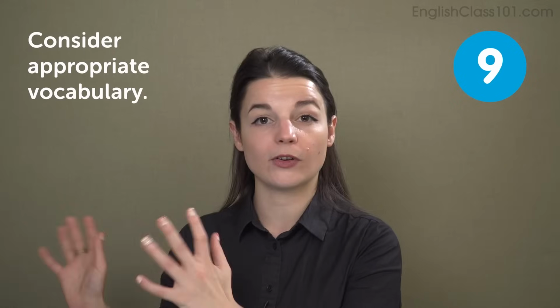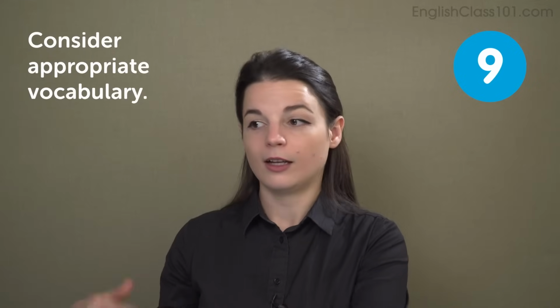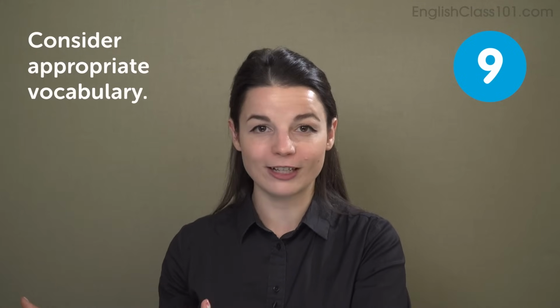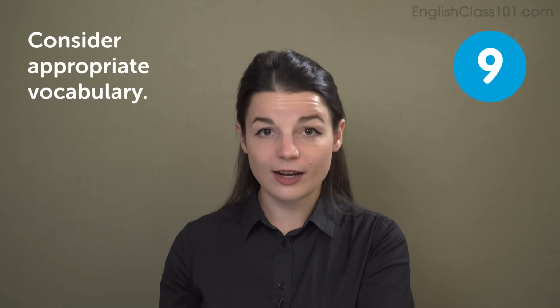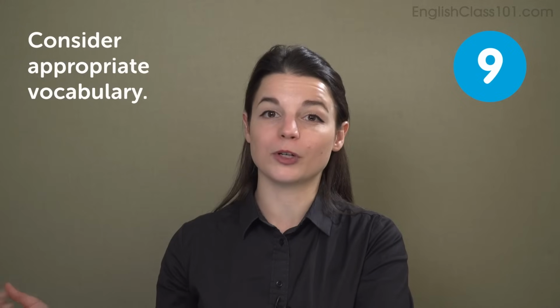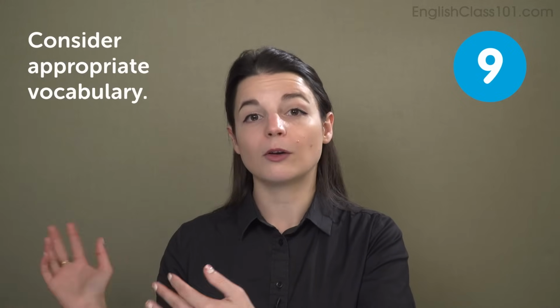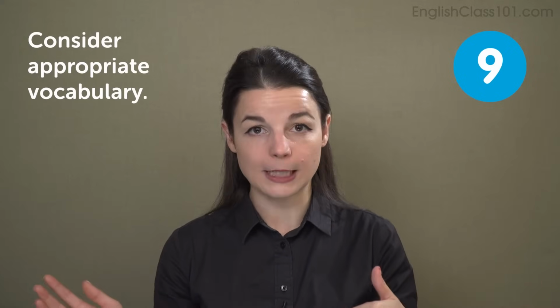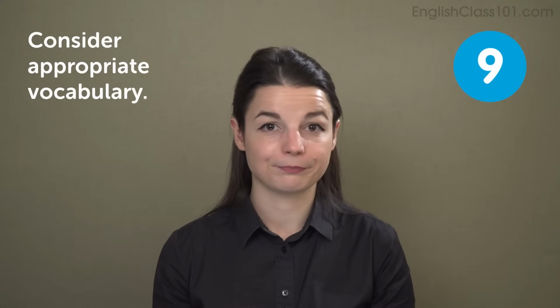If you're writing something very casual, on the other hand, it's fine to use casual words. It's fine to be informal, to be a little bit funny. And it might sound strange if you do use informal words or extremely polite words. So consider the appropriate kinds of vocabulary words to be using depending on what you're writing.